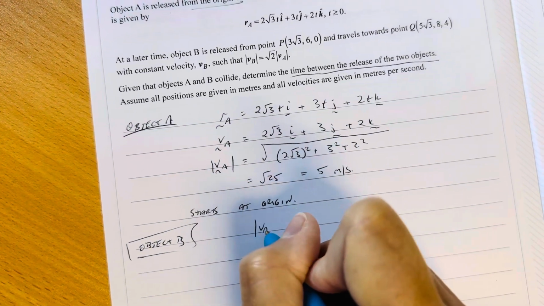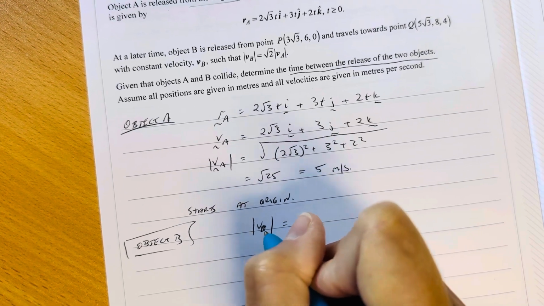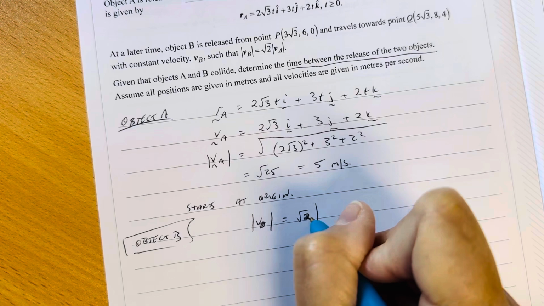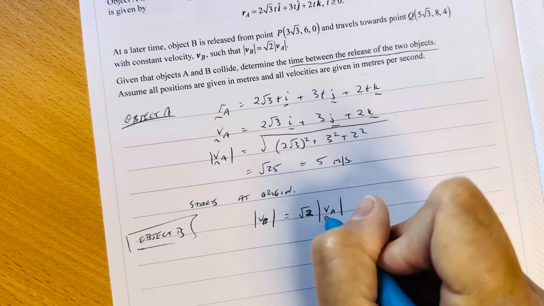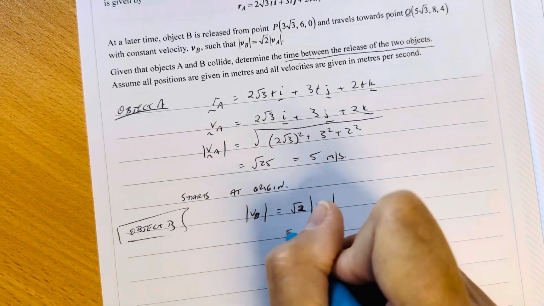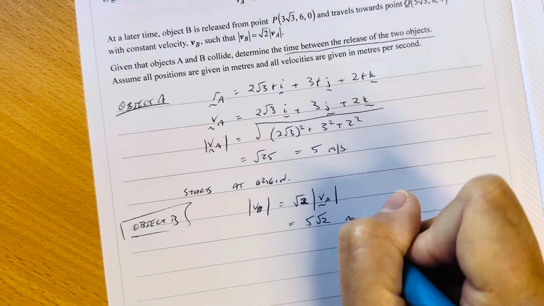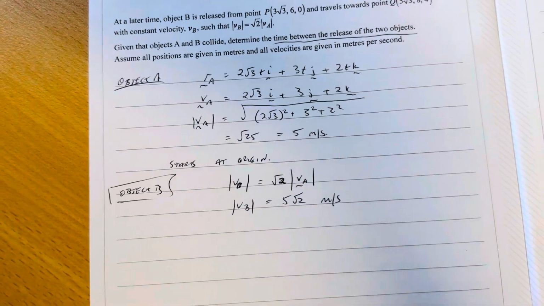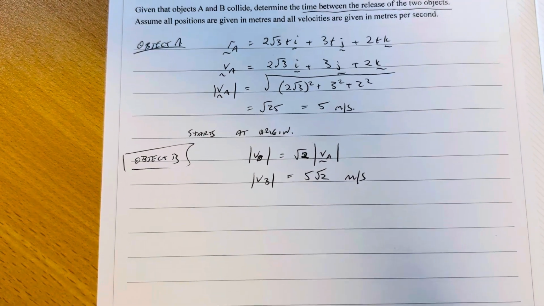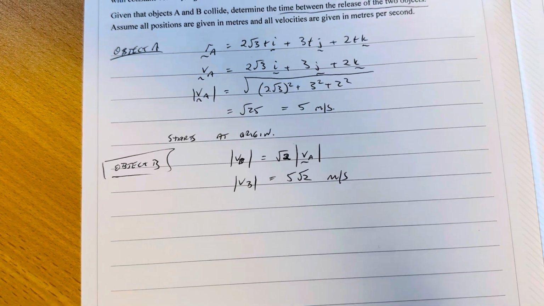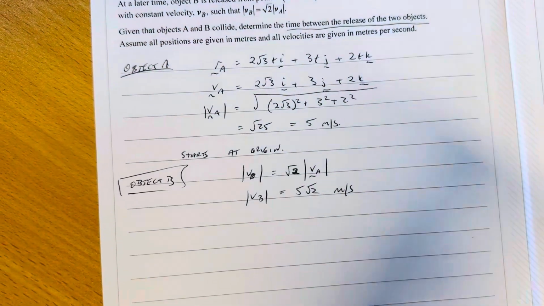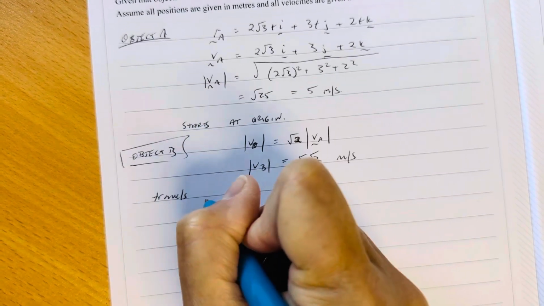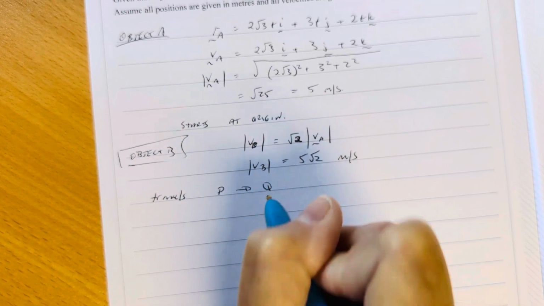Now, object B. We know that the speed of object B is root 2 times the speed of object A. So that'll be 5 root 2 meters per second is the speed of B. Okay, so we're progressing through. Object B travels from P to Q.